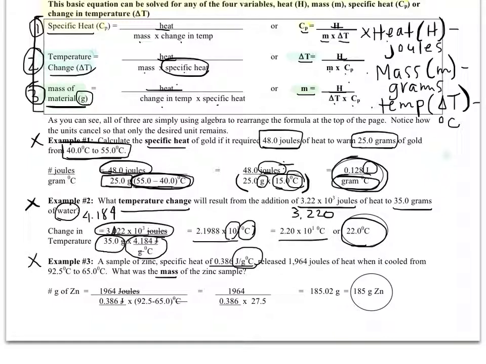Okay, and here's our number of joules, so that's going to be the H, the heat, and here is our change in temperature. So the number of joules goes on top of the equation. That's the heat. On the bottom of the equation is the specific heat. The change in temperature with the bigger number minus the smaller number always.